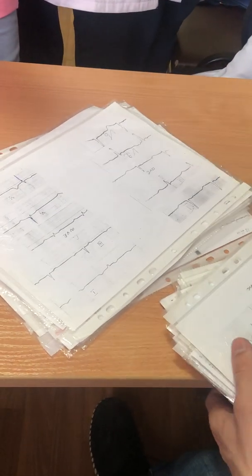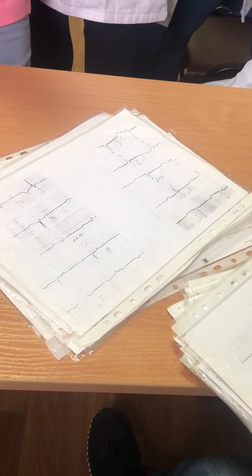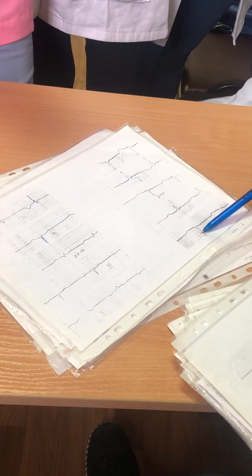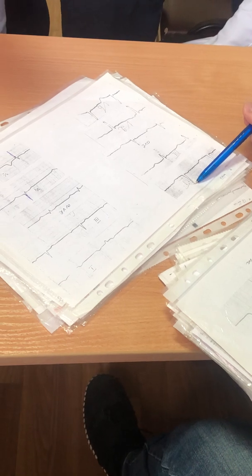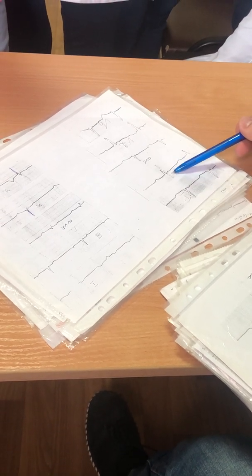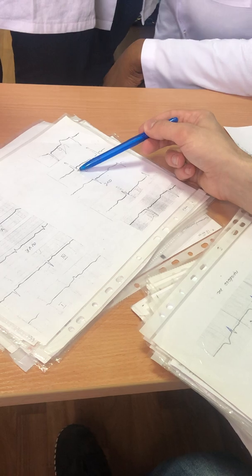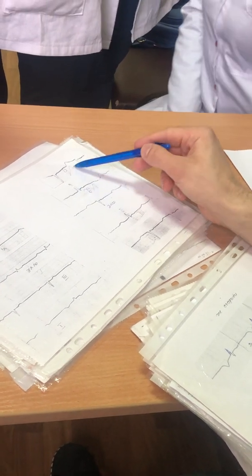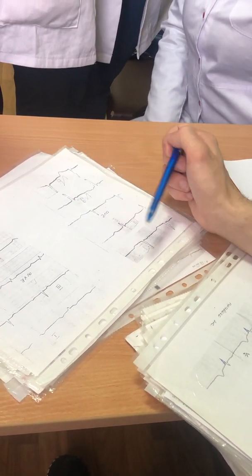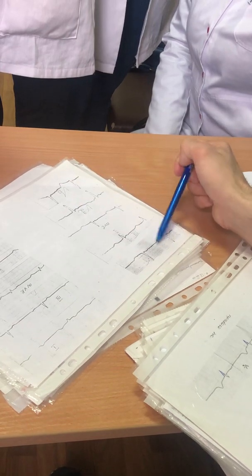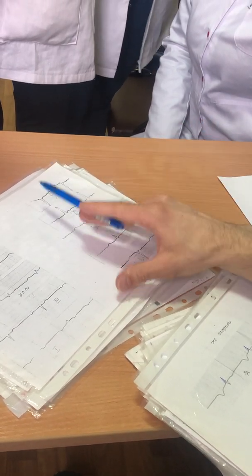This card with hypertrophies. The biggest R wave in first lead, small R wave in third lead, this is shift of electric axis of the heart to the left. Deepest S wave in V1, V2, big R wave in V5, V6. It is hypertrophy of the left ventricle.